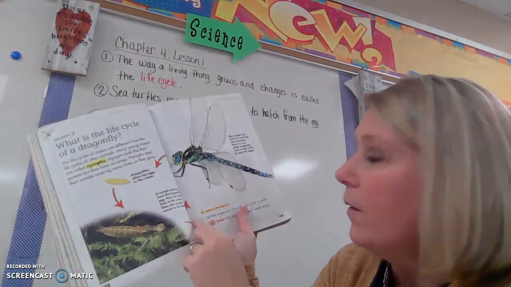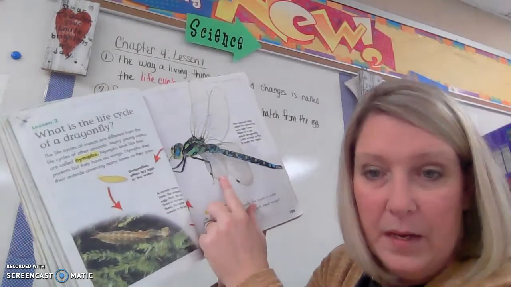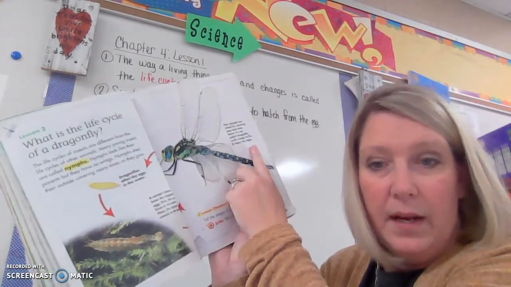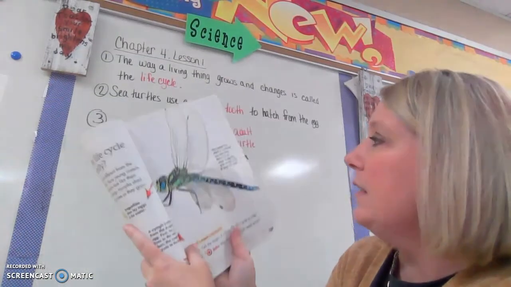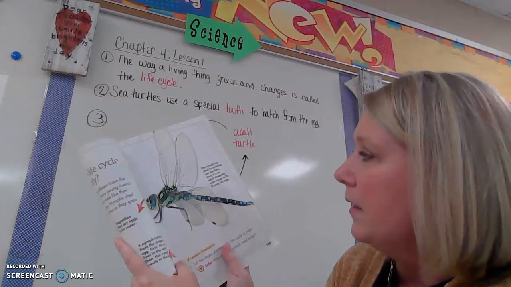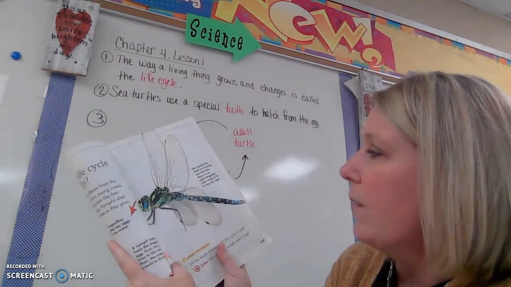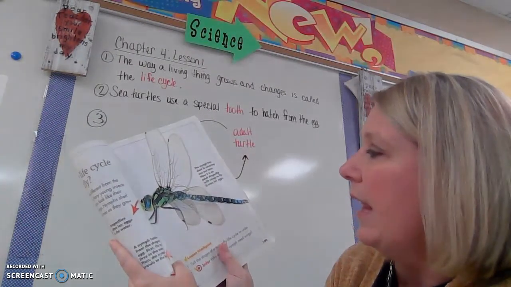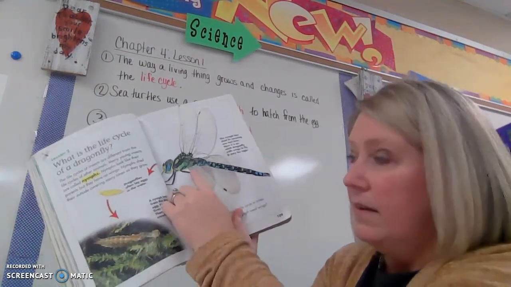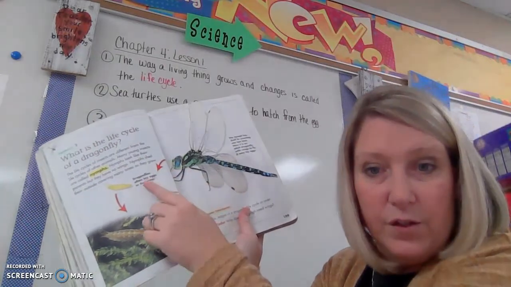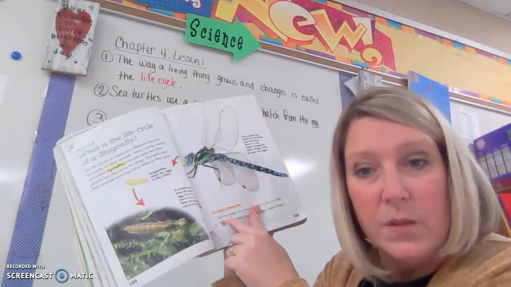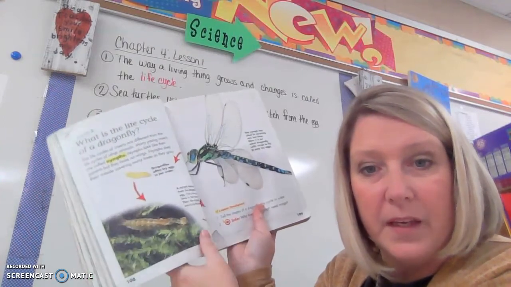If you follow your arrow up to the big picture of the dragonfly, and I'm reading this information right here, right now, the nymph has shed its covering one last time. Now it is an adult dragonfly with wings to fly. It may lay eggs, and in that case, that cycle is going to start all over again, and it's just going to continue because it's one big cycle. It's a life cycle. Okay.